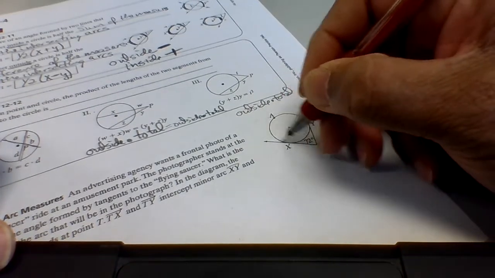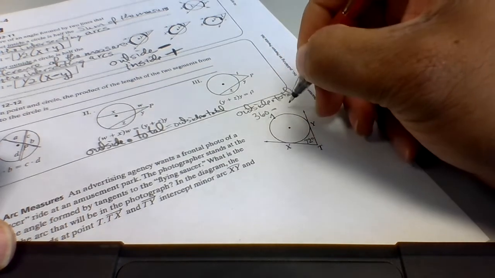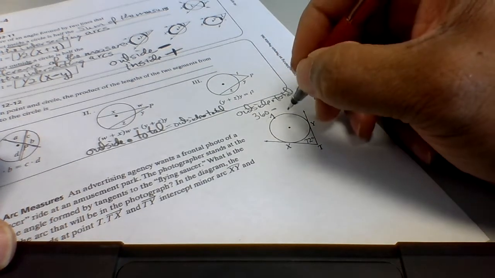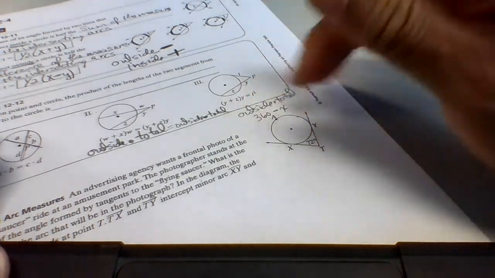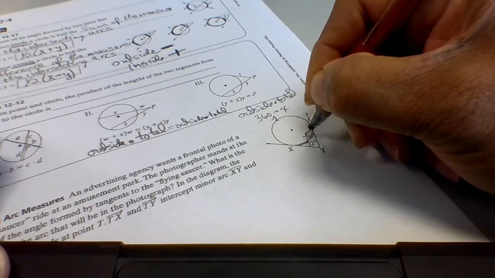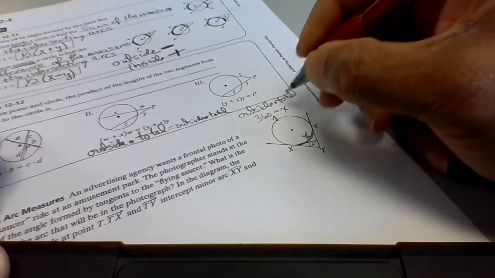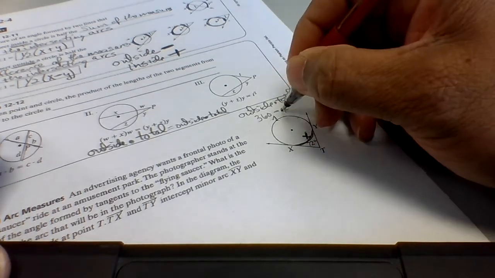All right, so if you look over here, to find this arc, you're going to have to do 360 subtract X. We'll call this arc X. Once I find this arc, I can take 360 and subtract this from it.